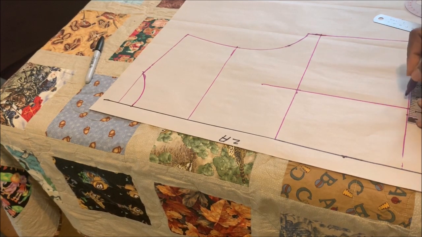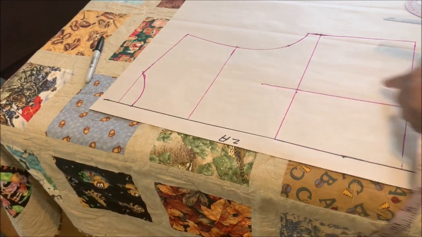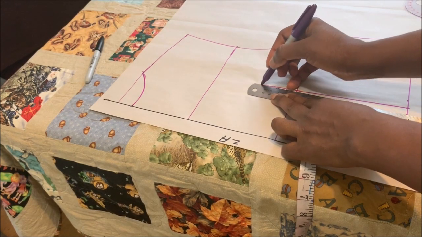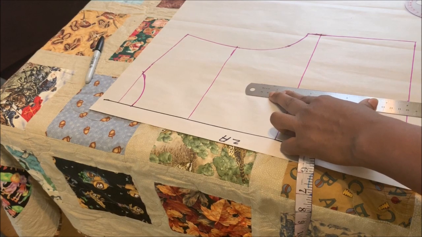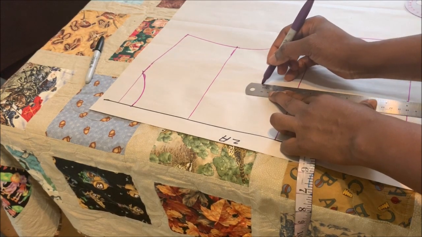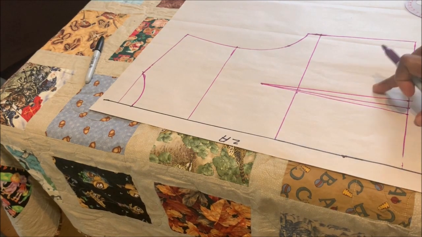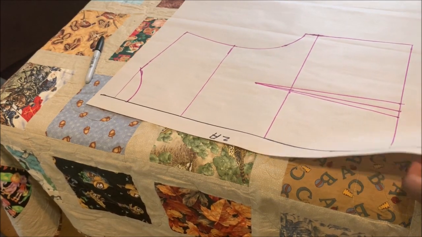This is the 1.5, and that's 3/4 there. So you connect from here, and you connect from there. Okay, so this is the waist dart for the back, and pretty much the back is done. What we're gonna do now is cut it out.